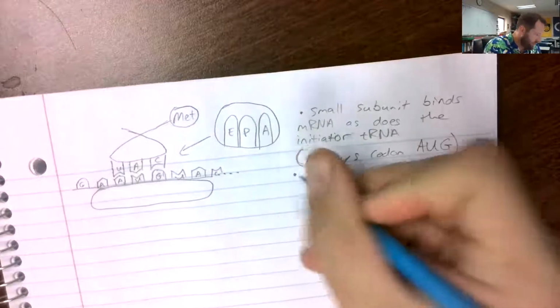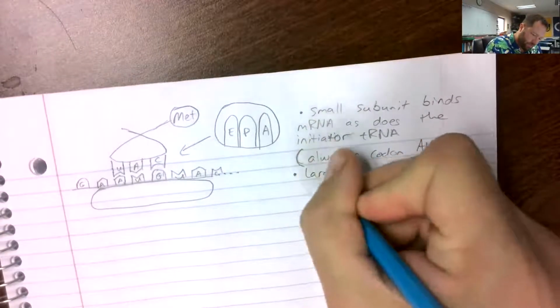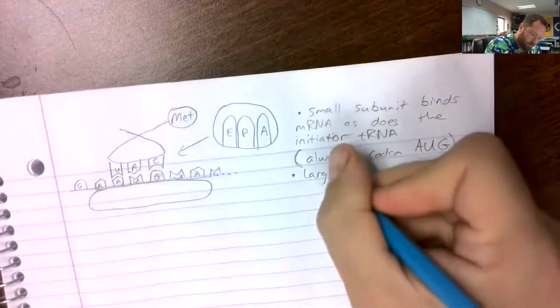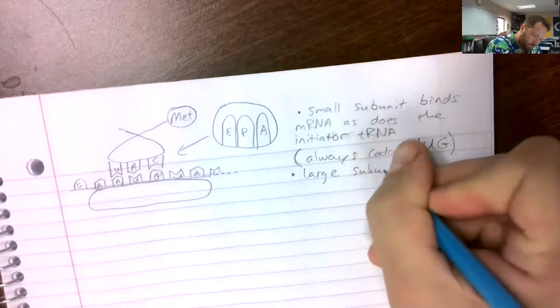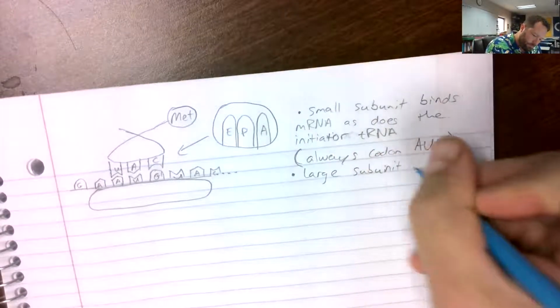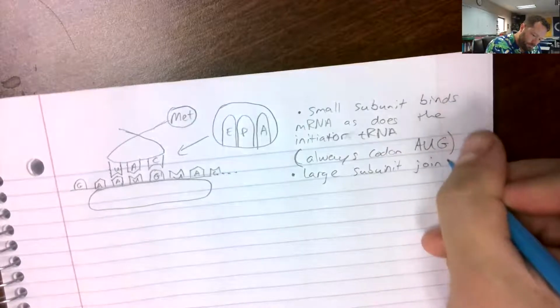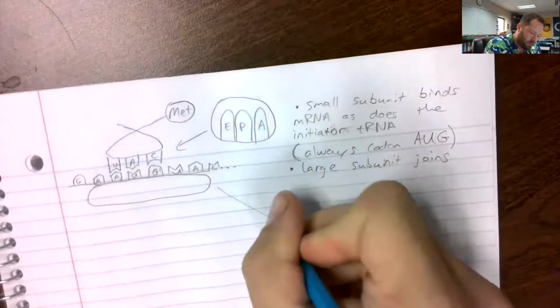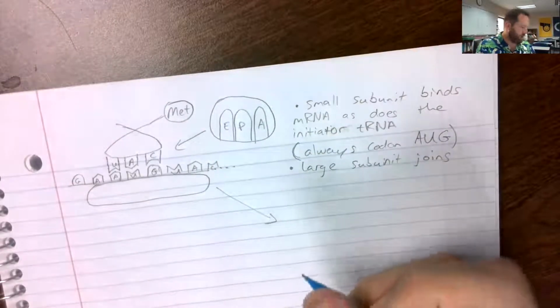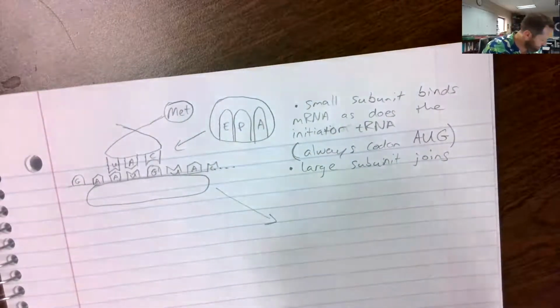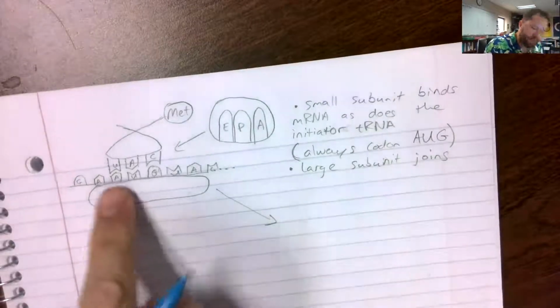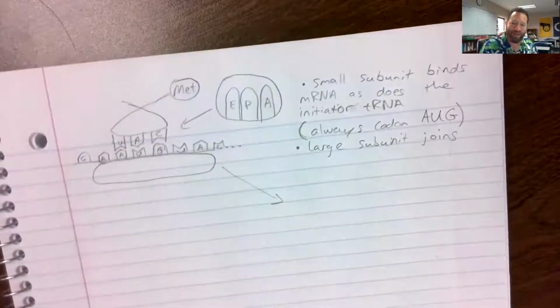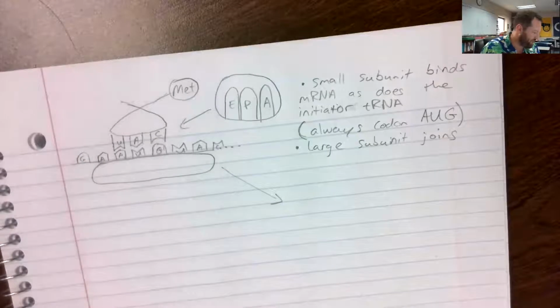Next then, the large subunit joins. So we see him kind of flying in over here. And once he joins, we're ready to roll. So we come down here into the cycle now. And now I'm not going to draw with quite as much detail. I'm really testing my artistic abilities today.